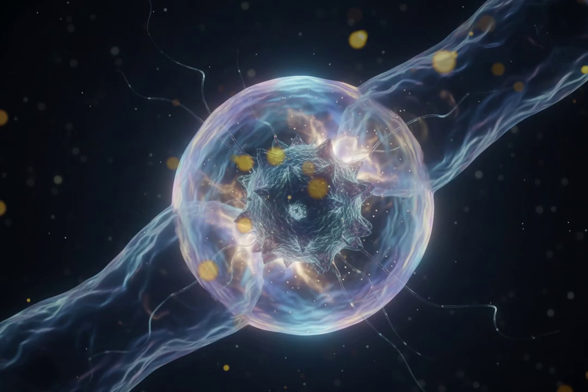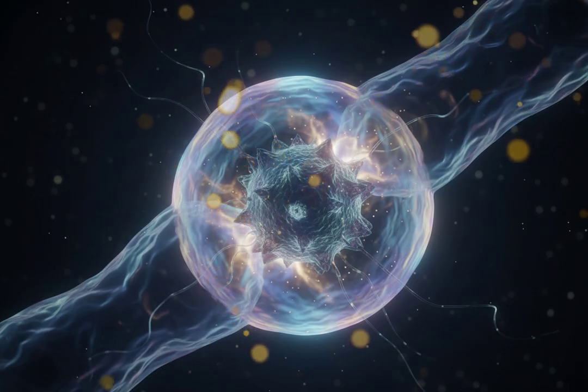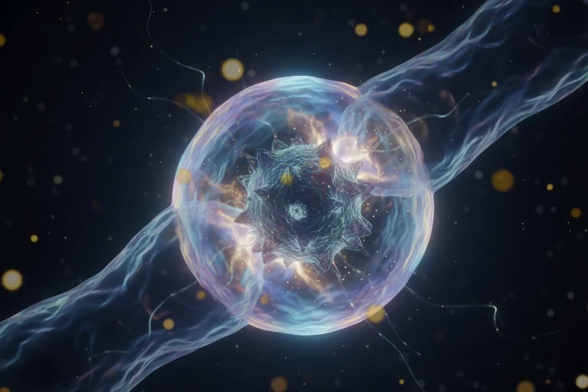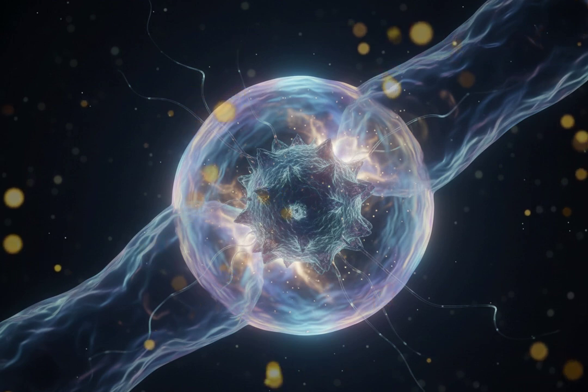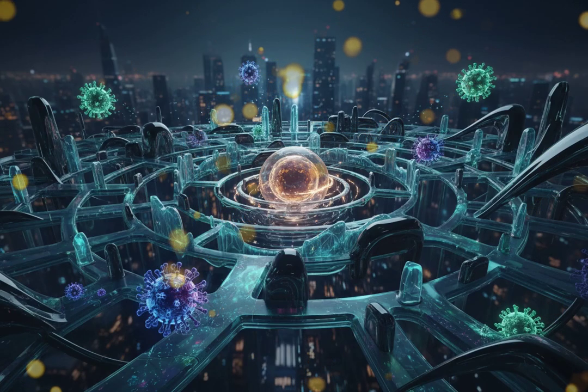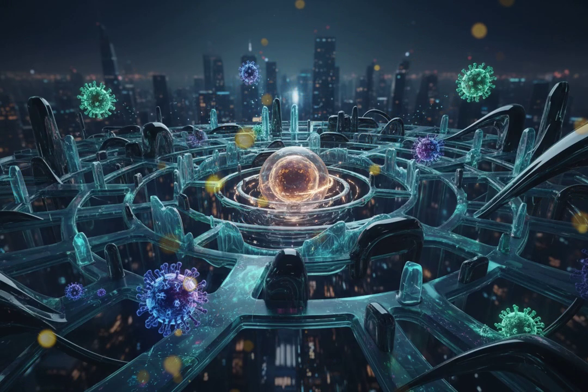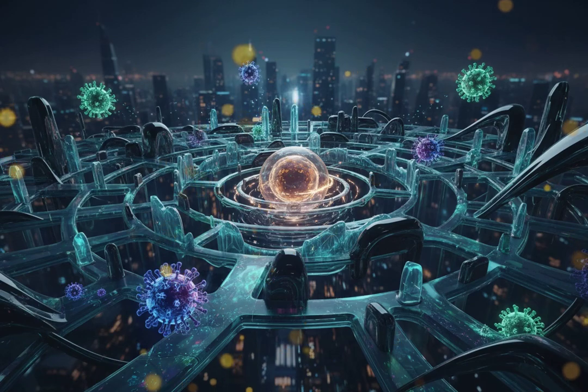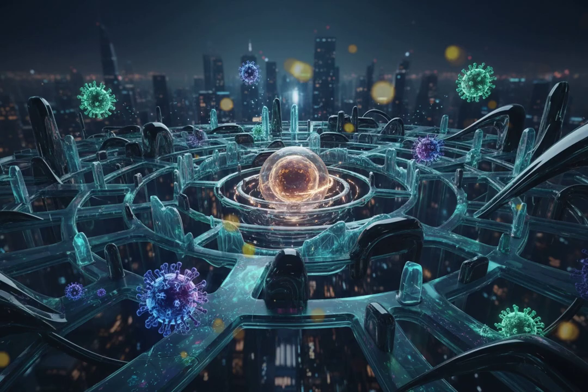This phenomenon raises an intriguing question. How do viruses manage to exploit these complex cellular pathways without being detected by the host's immune defenses? The answer lies in the virus's ability to mimic cellular processes.